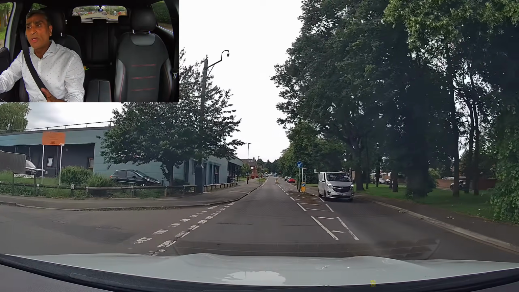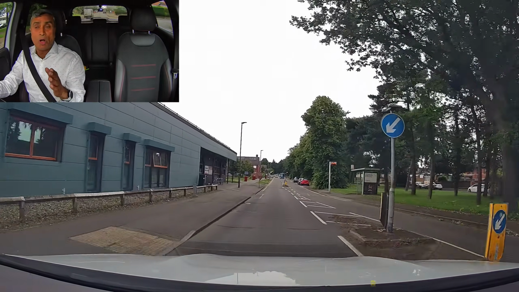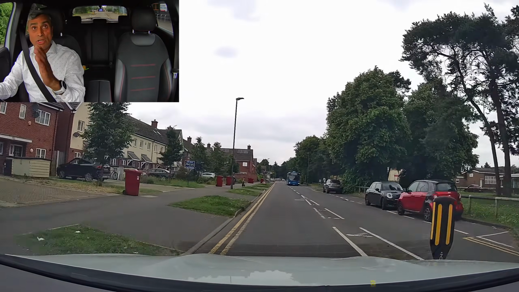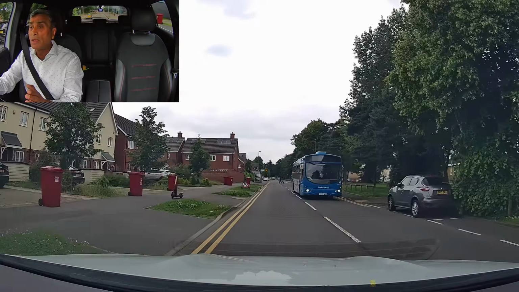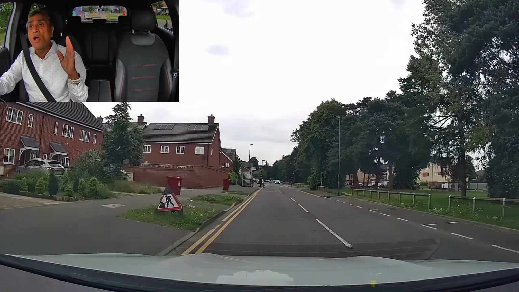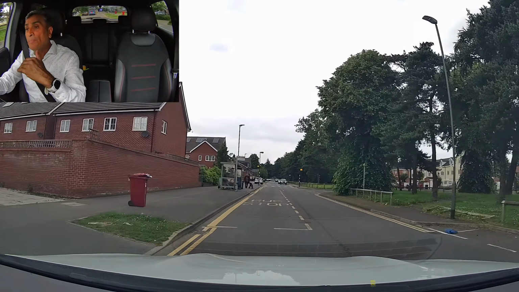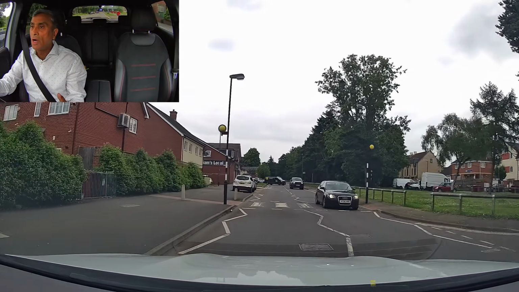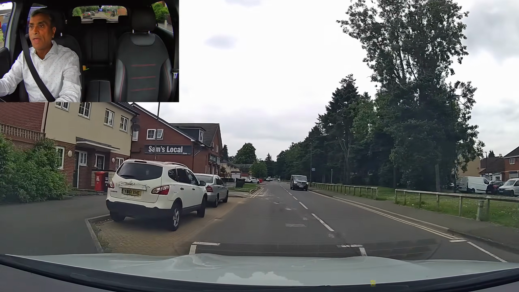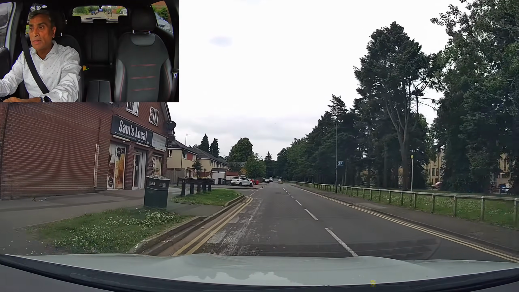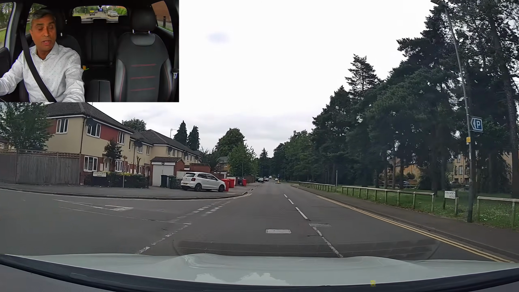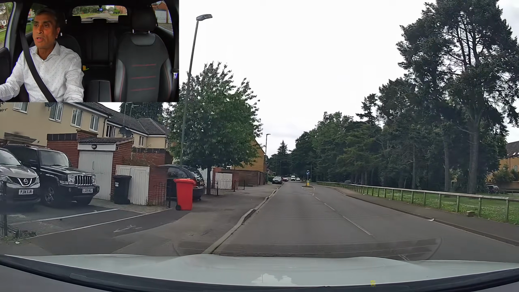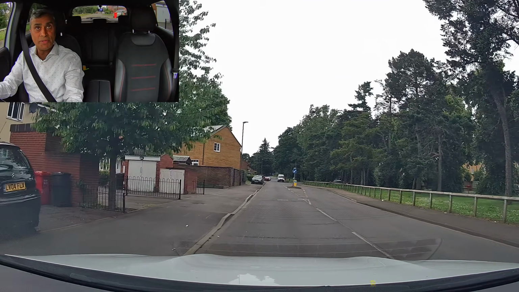So what I'm going to do next is I'm going to be pulling up on the left, so I'm going to be stopping. So once again, the first thing I want to do is check my mirrors. There's no one behind me, but it's not, as I said, just behind. People in front, pedestrians, vehicles, need to know what I'm doing. Now there is a junction here, so I'm not going to indicate at the moment. I'm going to pass the junction and then I'm going to indicate and pull up slowly on the left.